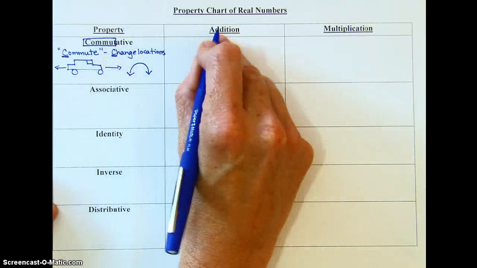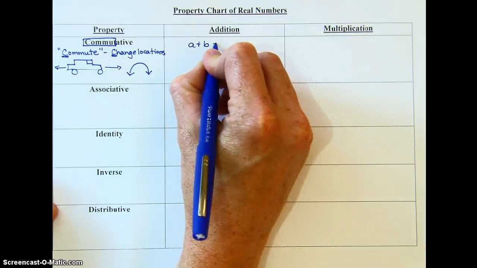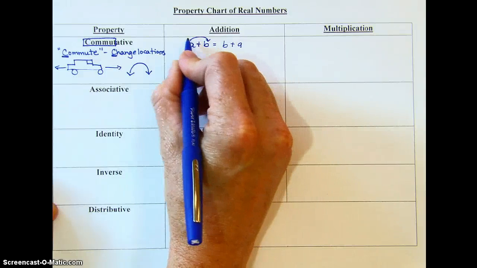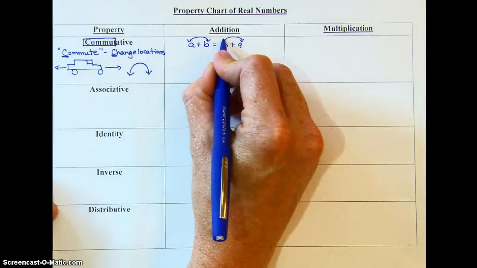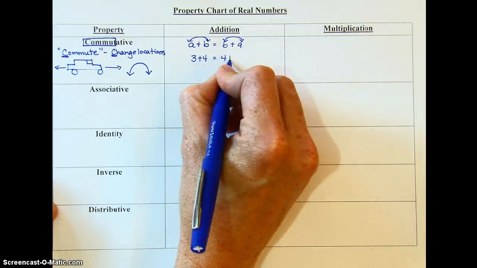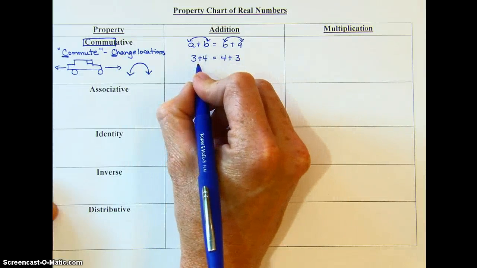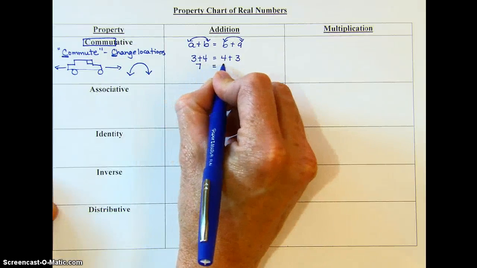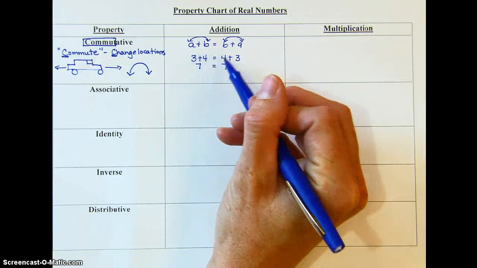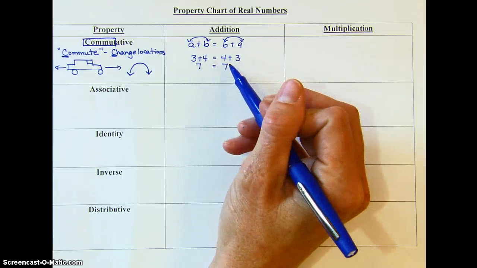The commutative property of addition looks like this. A plus B equals B plus A. Notice that A and B have changed locations. So 3 plus 4 equals 4 plus 3. They've changed. Now, what makes it a property is that 7 equals 7. So in math, you can honestly switch addition. The locations can switch, and you will get the same exact thing.